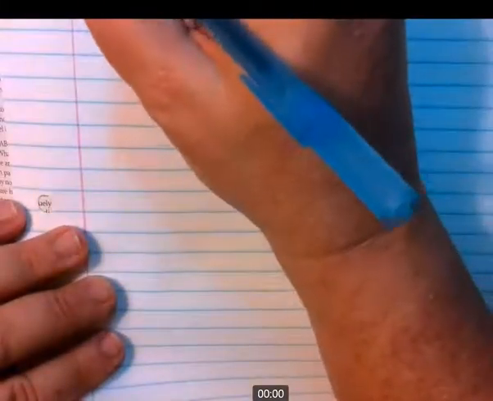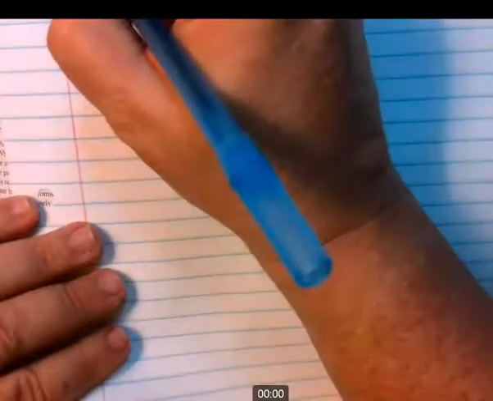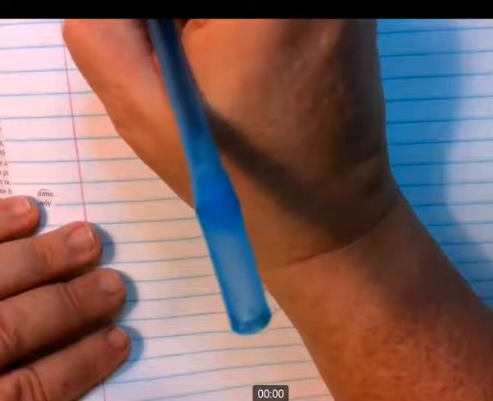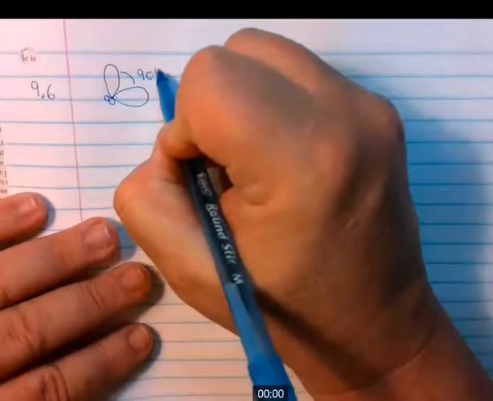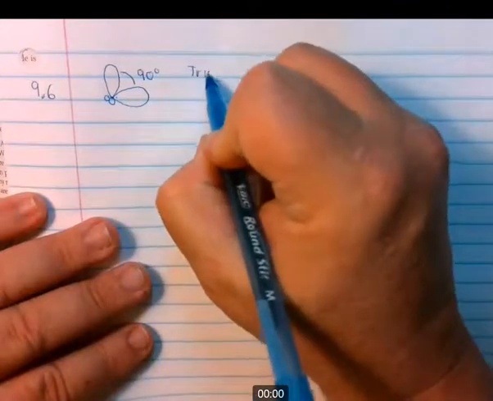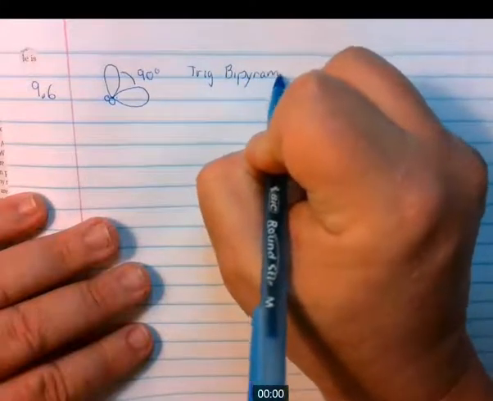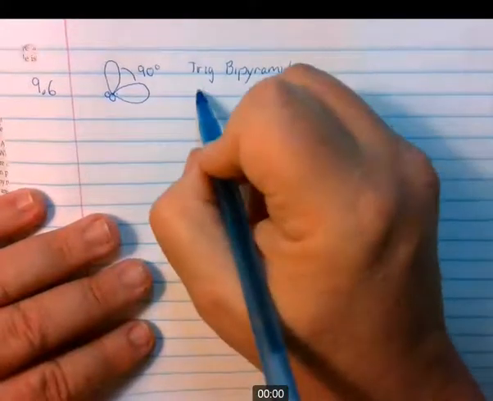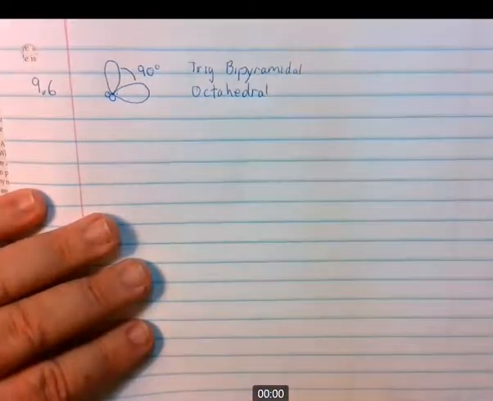So go ahead and sketch it out real quickly. Just show this, and this. Remember, the sp hybrids or any of the hybrids look like bowling pins. So there you go right there. And they said that this is 90 degrees, and so that's trigonal bipyramidal. And this one is octahedral. So those are the two that are possible for the first one.